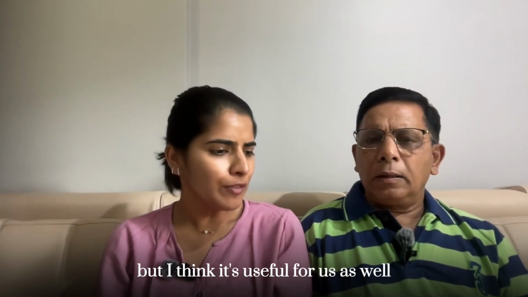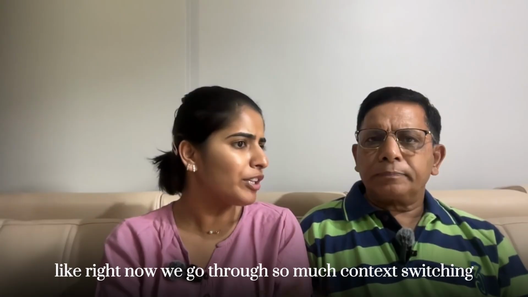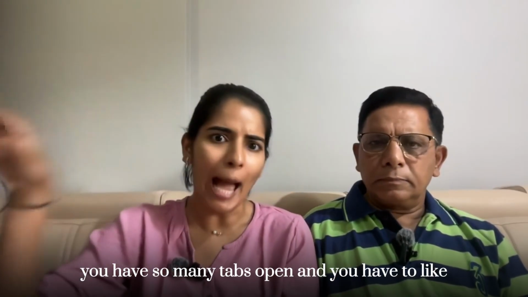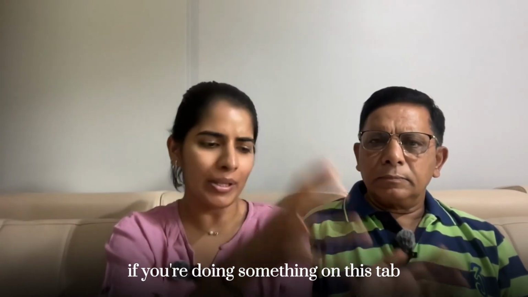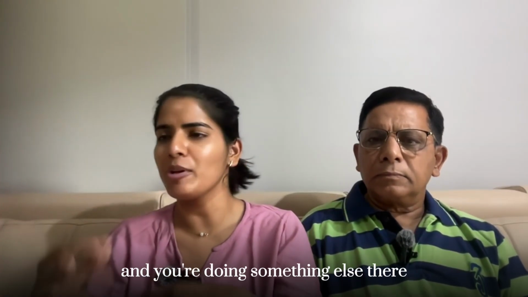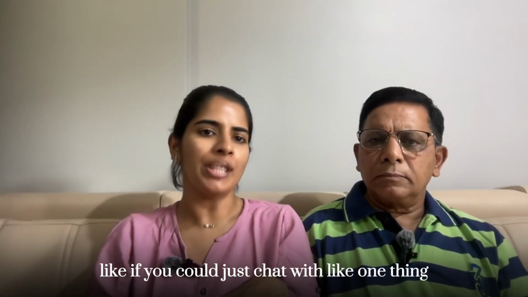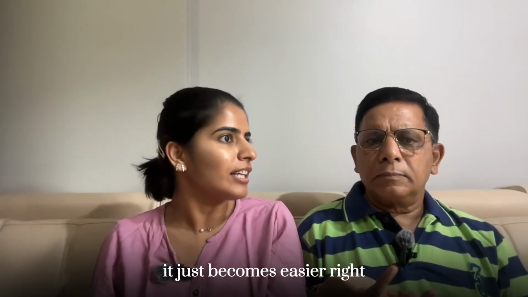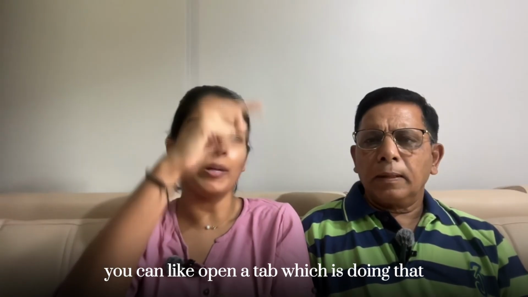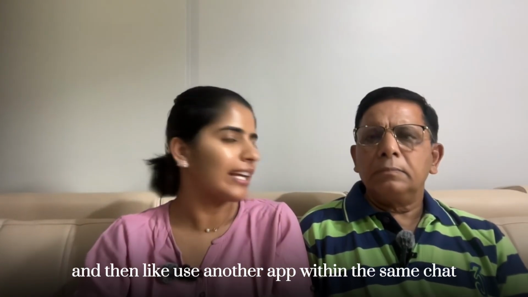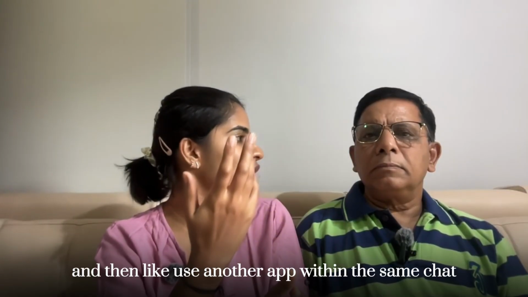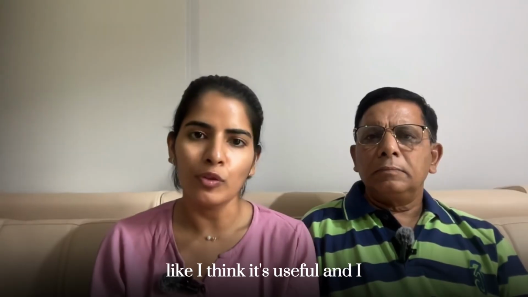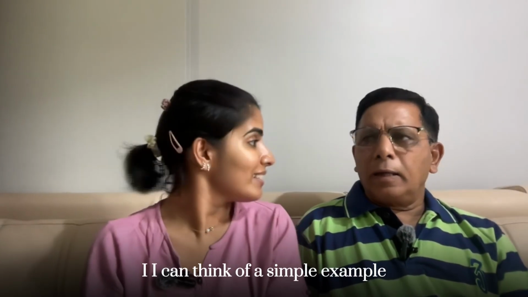But I think it's useful for us as well. Right now we go through so much context switching. If you're working on your laptop, you have so many tabs open, and you're doing something on this tab and then you have to open the other tab and do something else there. If you could just chat with one thing and it has integrations to all these apps, it just becomes easier, right? You can use another app within the same chat. So if it's connected together, I think it's useful, and I hope you find it useful as well.